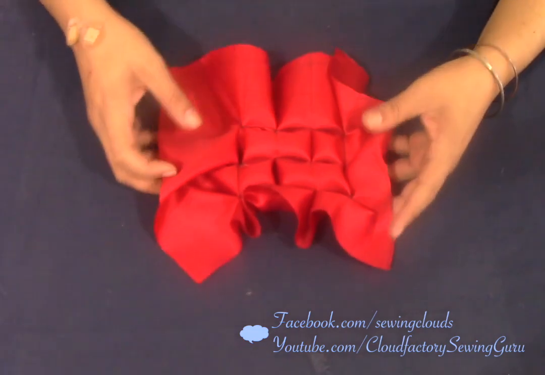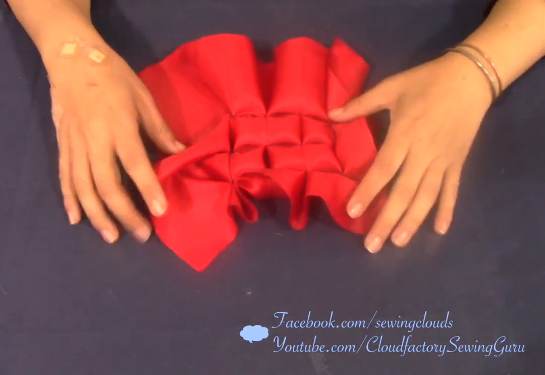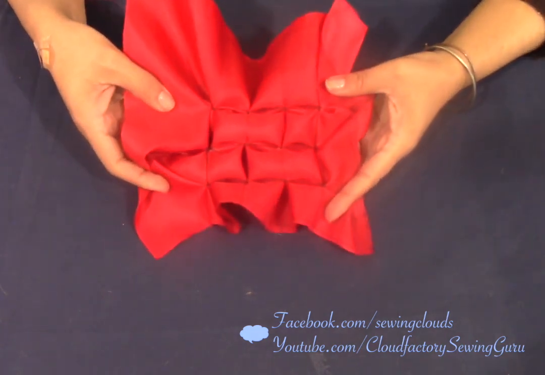And our sample came out like this. As you can see here, it also looks beautiful on the wrong side of the fabric.